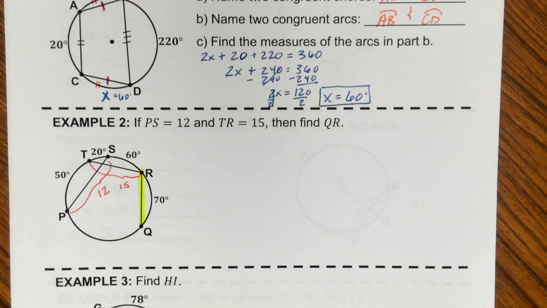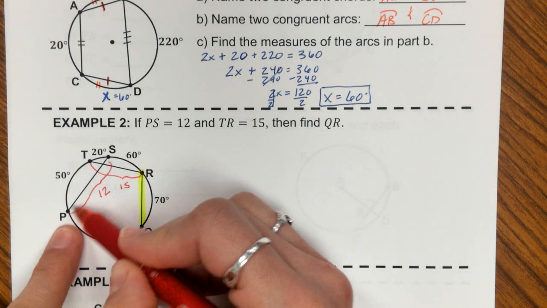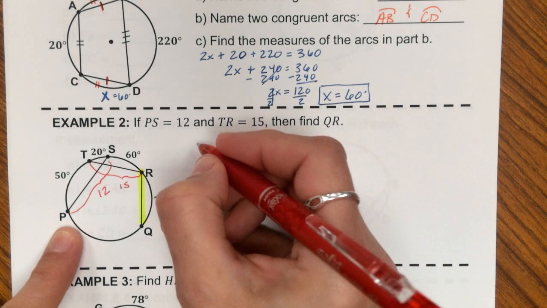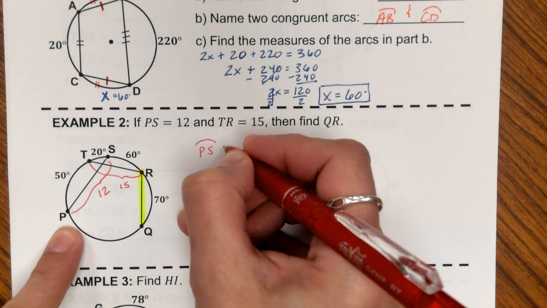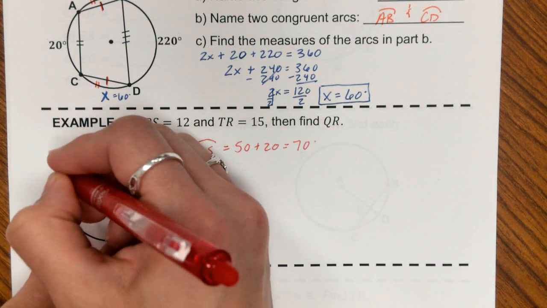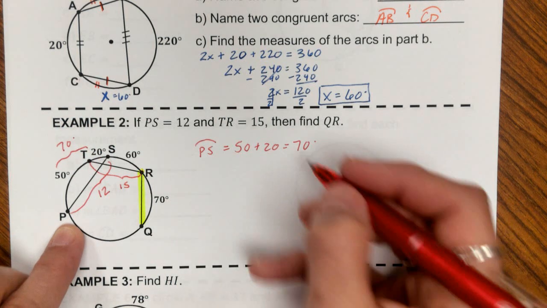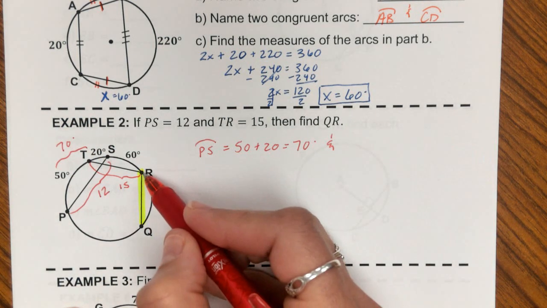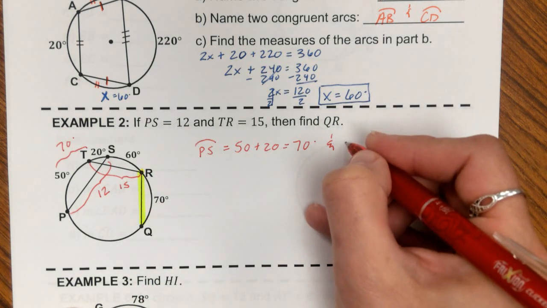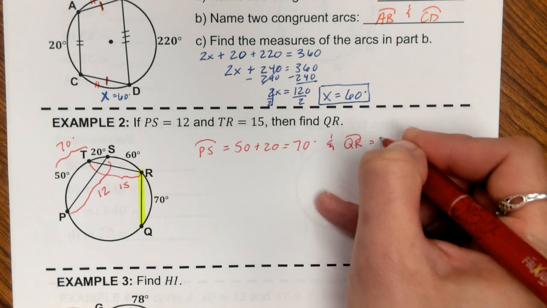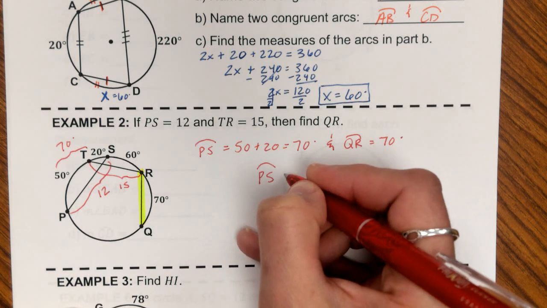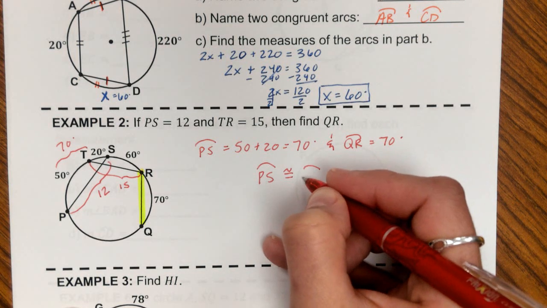So what I want you guys to see is we have PS over here. Its entire corresponding arc is actually going to be 70. So arc PS is going to be equal to that 50 plus the 20, giving you 70 degrees. Okay, so this together, 70 degrees. And if we notice, arc QR, I also call it QR since the name of the segment, QR, is also 70 degrees.